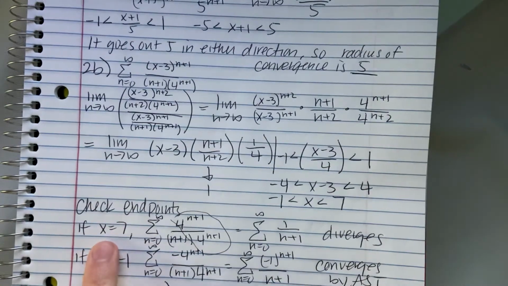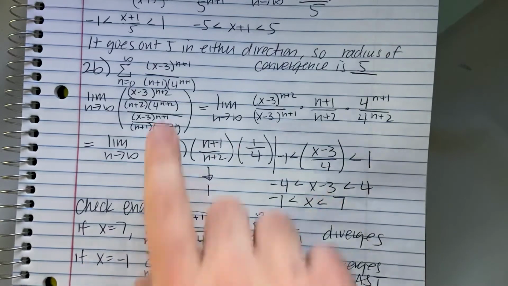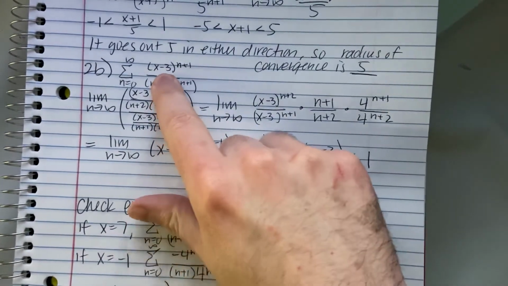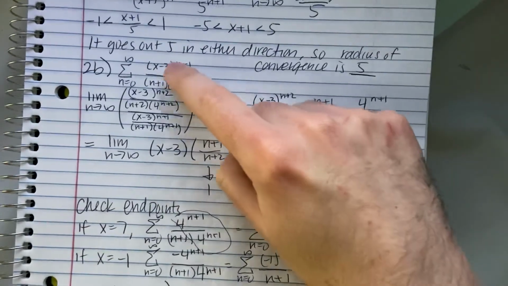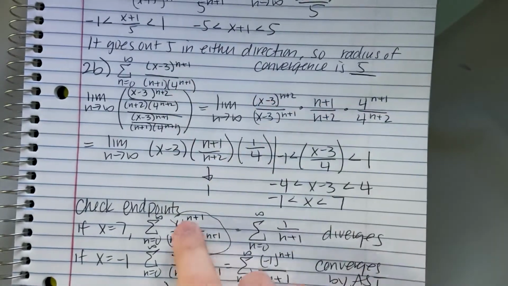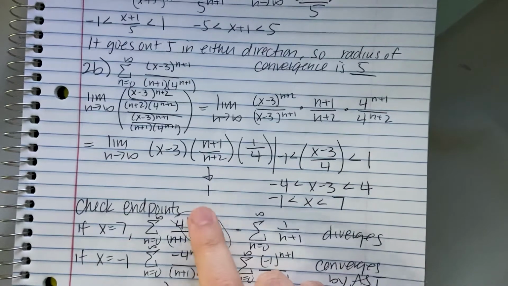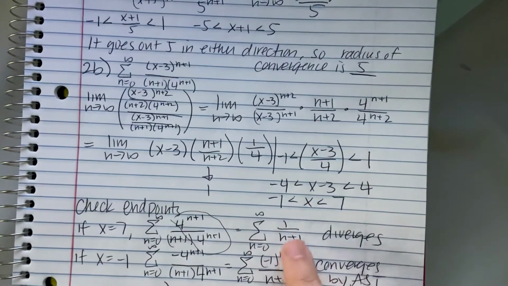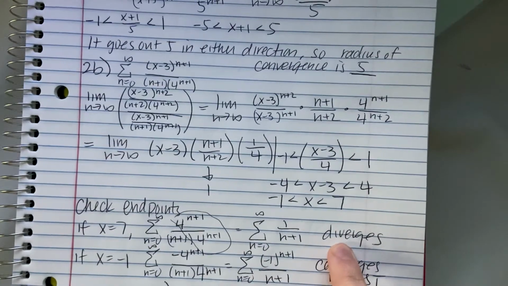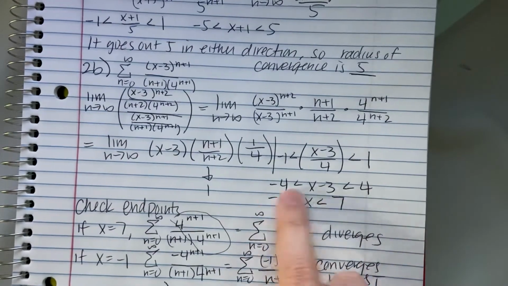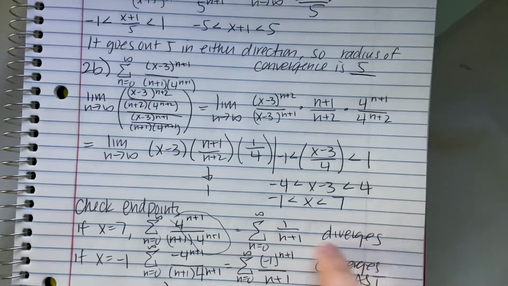So let's look at what happens when we plug in 7 for x. 7 minus 3 from up here is 4. So this becomes 4 to the n plus 1. But compared to this 4 to the n plus 1, these two are going to cancel, which leaves just 1 over n plus 1. And we know this is basically a p-series, and it diverges. Now what happens if we plug in the other endpoint, -1? So that means 7 isn't included.